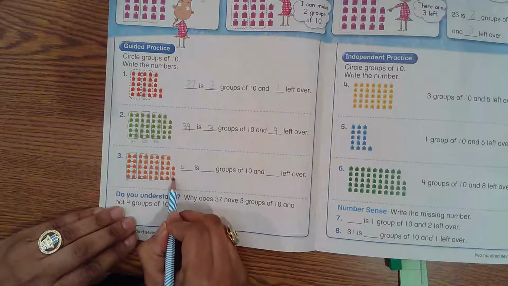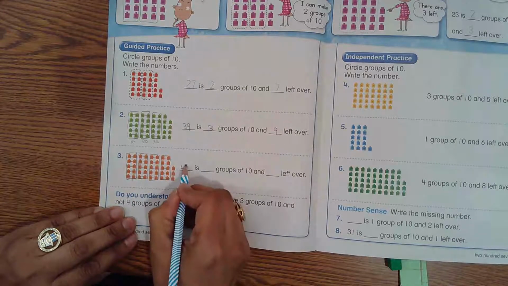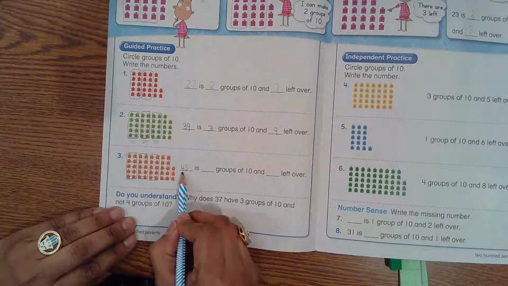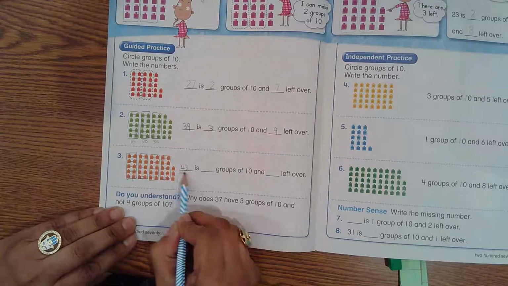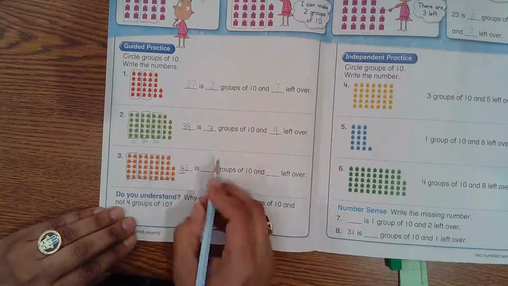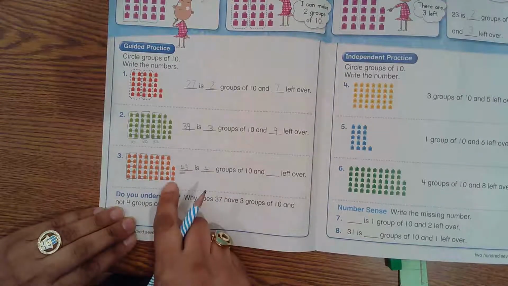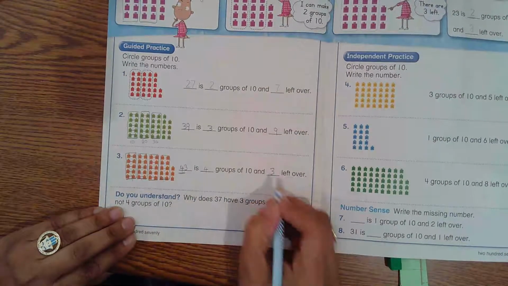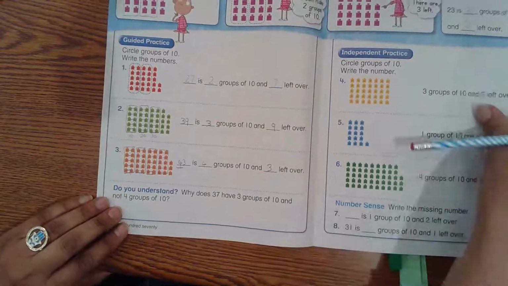How many left over? 1, 2, 3. 43. So 43, how many groups of 10? 1, 2, 3, 4. 4 groups of 10. How many left over? 1, 2, 3. And 3 left over. All right, do you understand?